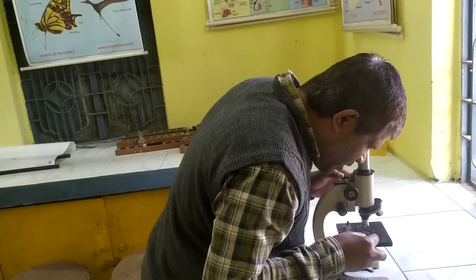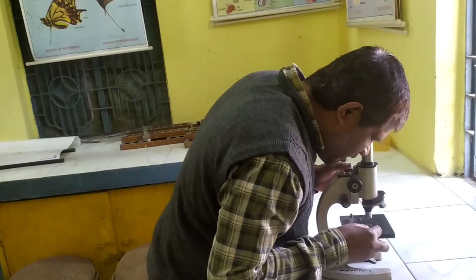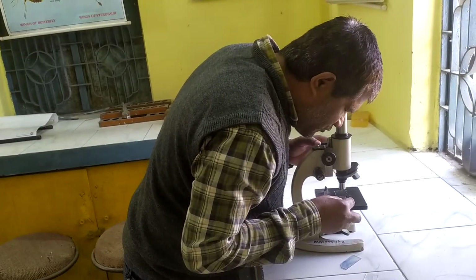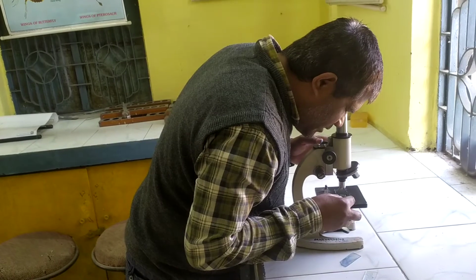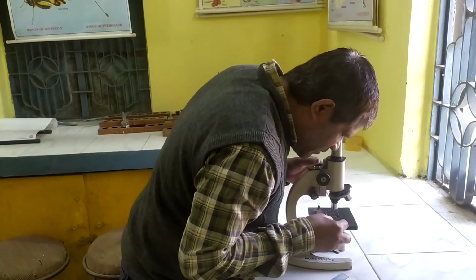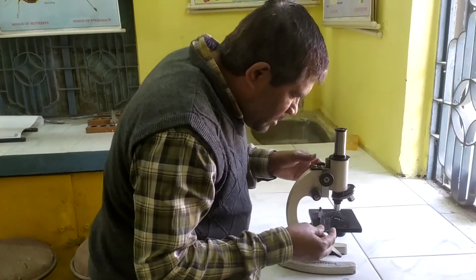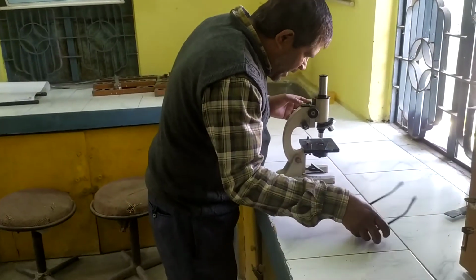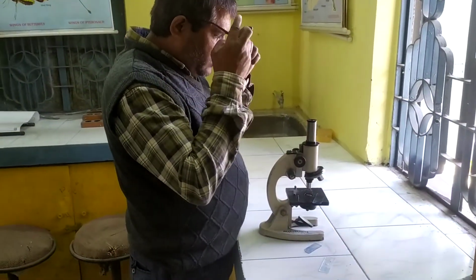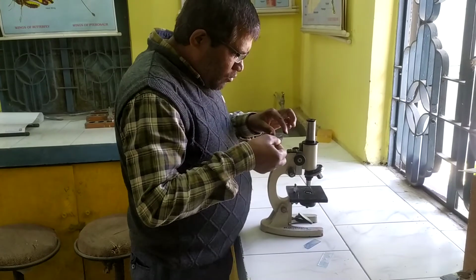So in the drain water, a large number of microorganisms are visible. It shows that the drain water has many microorganisms, so it is polluted water.